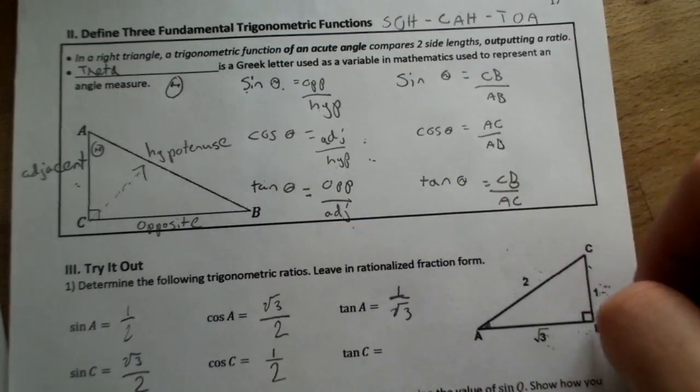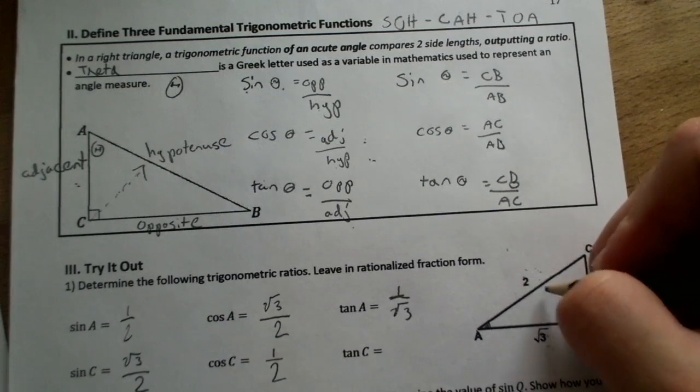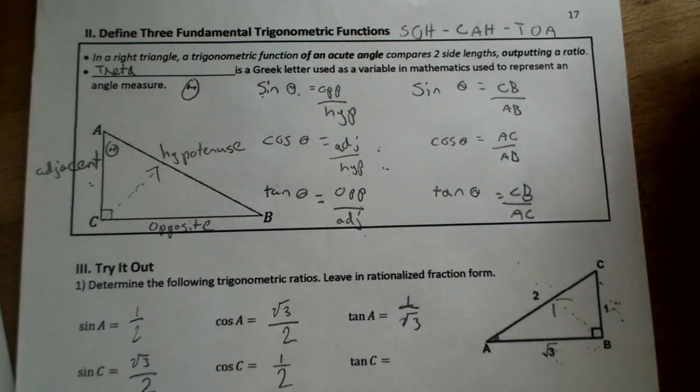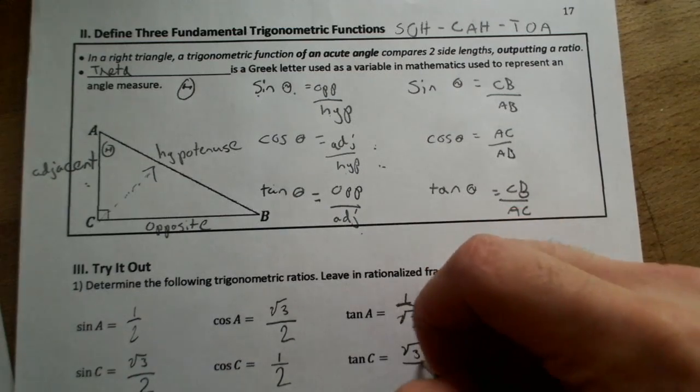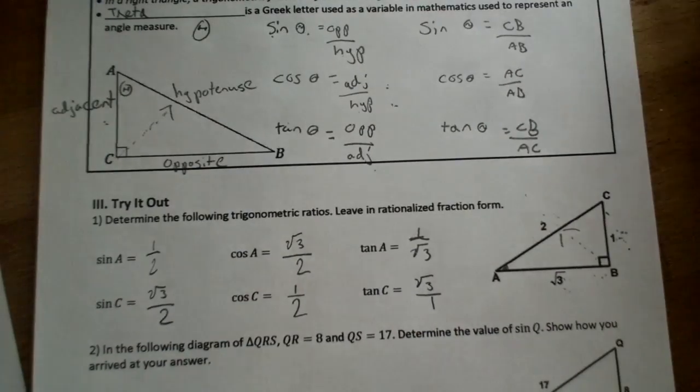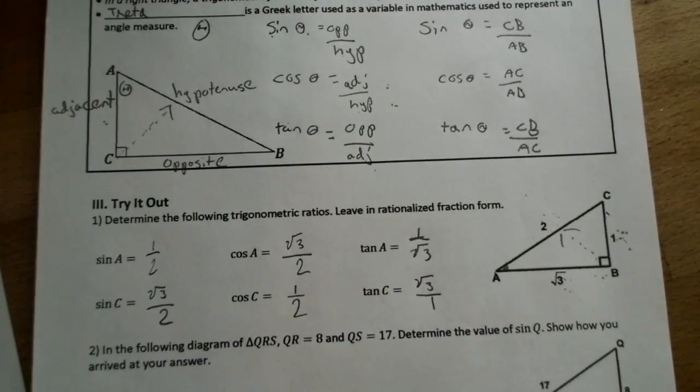Remember, hypotenuse is always opposite the largest angle. For tan, or tangent, as the longer name is, tan C is going to be radical 3 over 1. And remember, you can always pause the video if you want. Nice thing is you can also rewind as well.